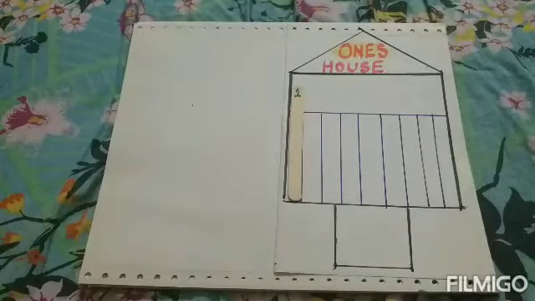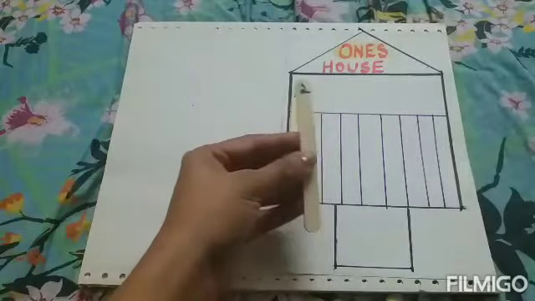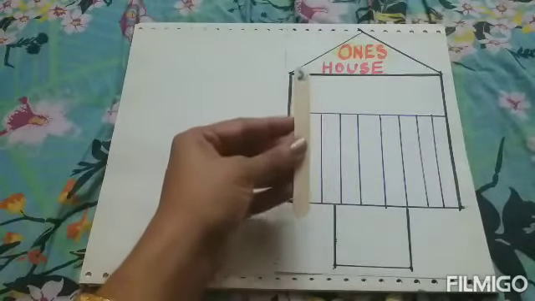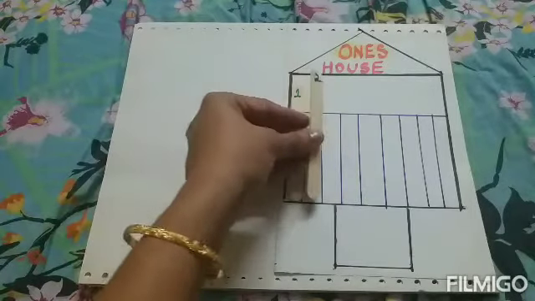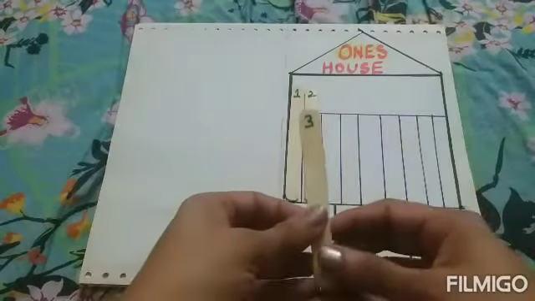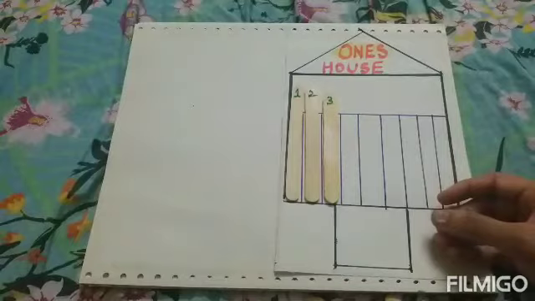After a few days, number 2 came. It said, "I have only 1 digit. Can I stay in this house?" One's house said, "Yeah, you can stay because you have enough rooms." After that, number 3 came and it also stayed as it has only 1 digit.